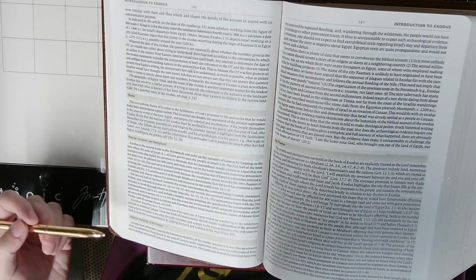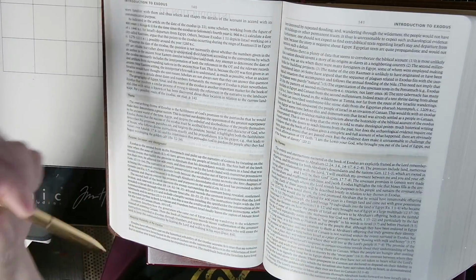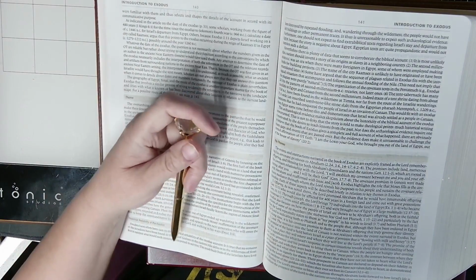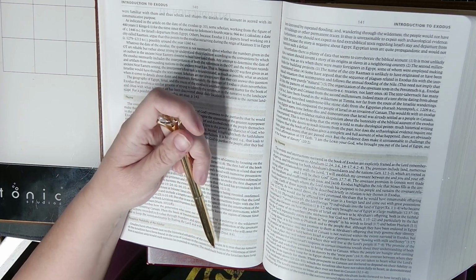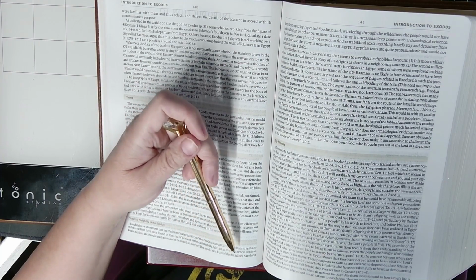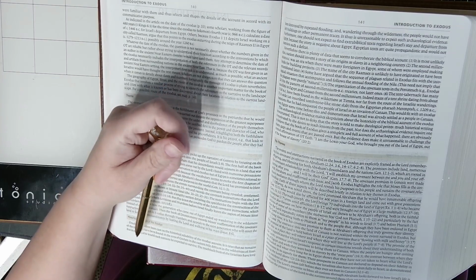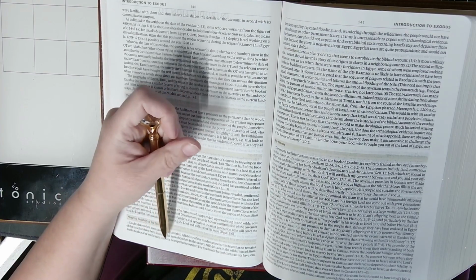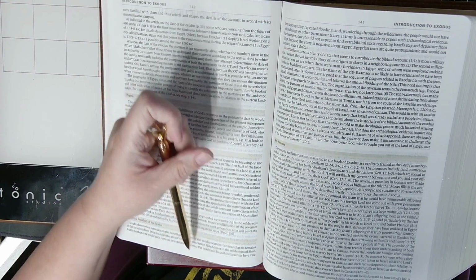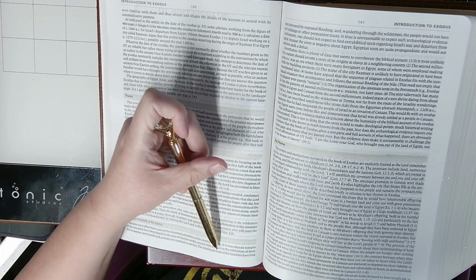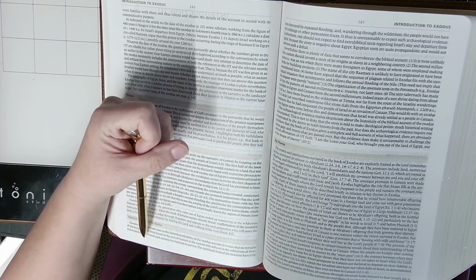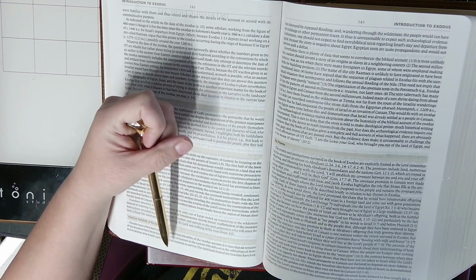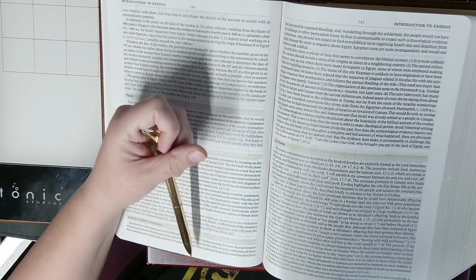All right, the historical reliability of the Exodus. Doubts have often been cast on the historical reliability of the Exodus account. It is true that no remains of the Israelites have been found in the area of Goshen in the eastern Nile Delta or in the wilderness of Sinai. But in neither area would such remains be expected to survive.